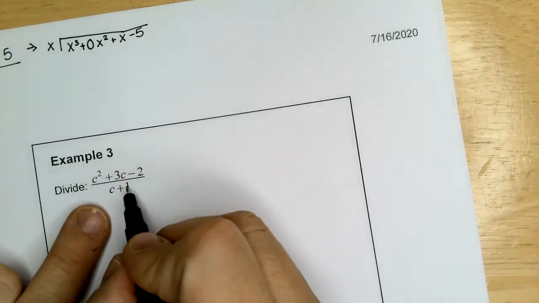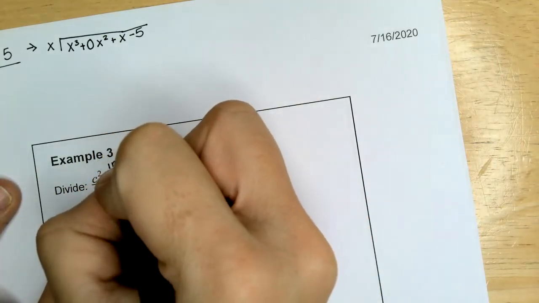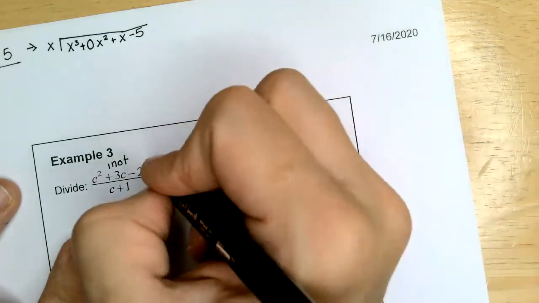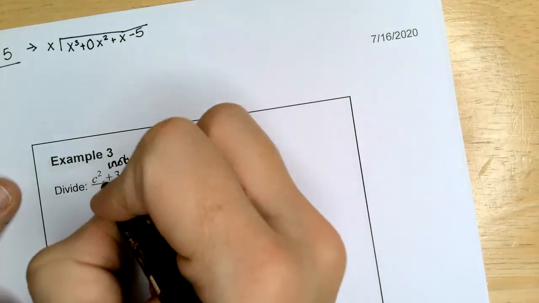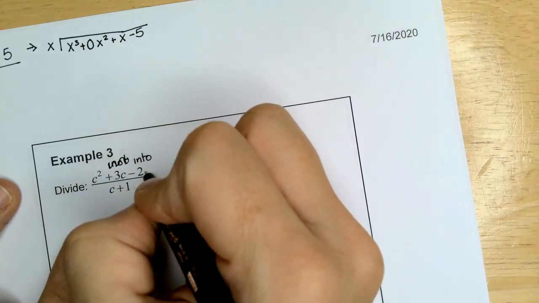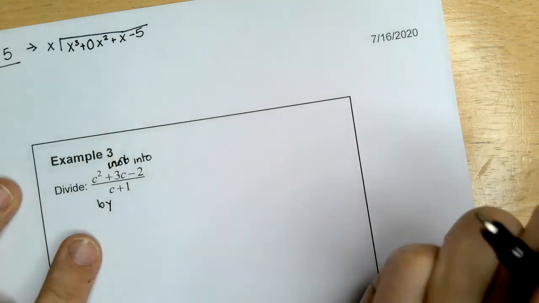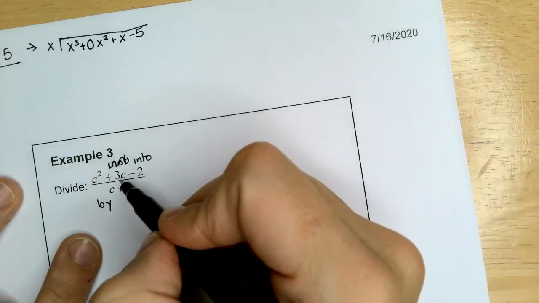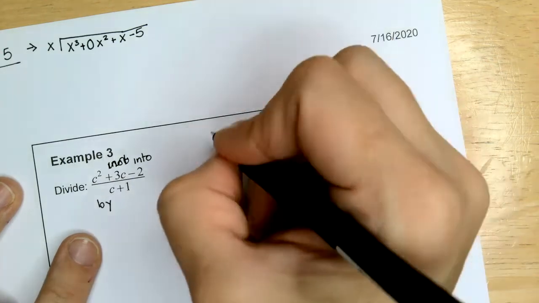The way we set this up is you are dividing into c squared plus 3c minus 2. You're dividing by c plus 1. So I'm dividing c squared plus 3c minus 2 by c plus 1.